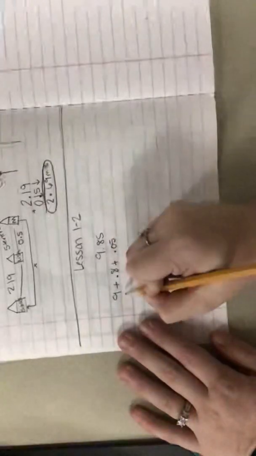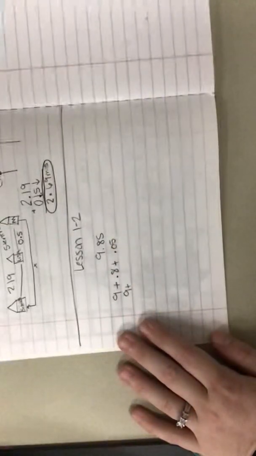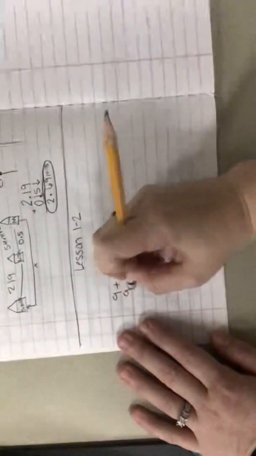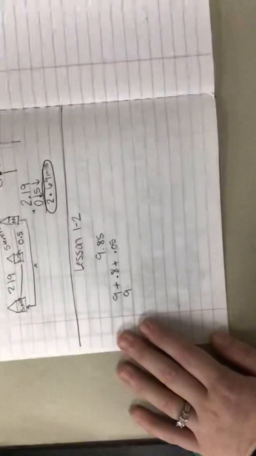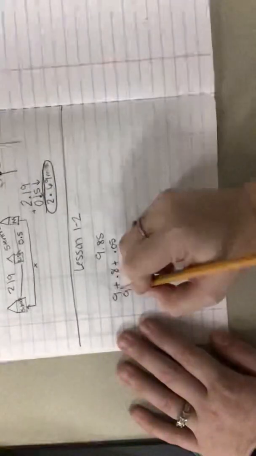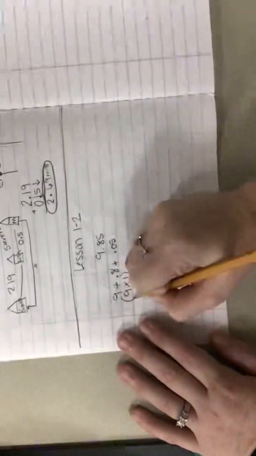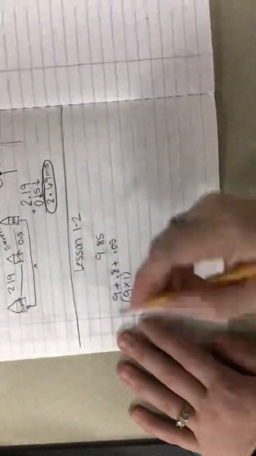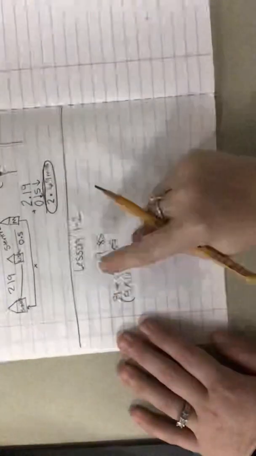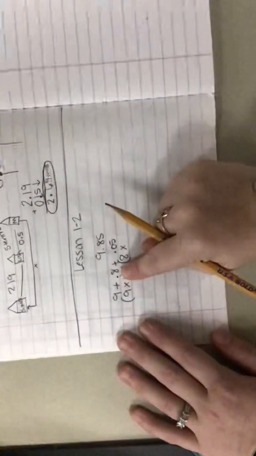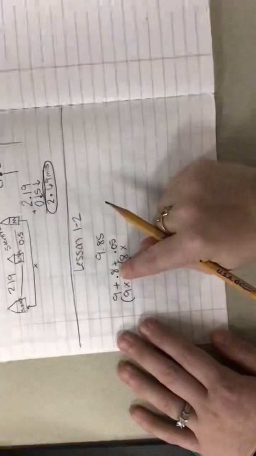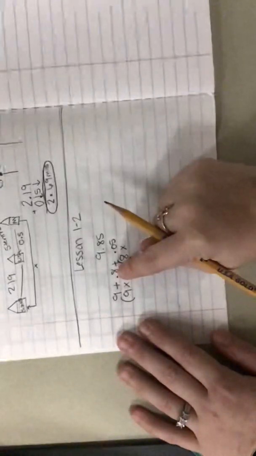So this 9 is the same as 9 wholes. Now when we are doing it in fraction form, it actually is going to be done in expanded notation. So this would be 9 times 1 whole, because 9 times 1 is 9. Then we're going to do 8 times, and what place value is this in? If you don't remember, look back at your chart. What place value is this 8 in? It's in the tenths place. So I would say 8 tenths.